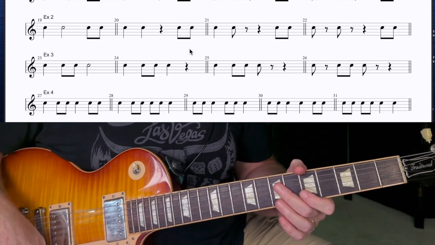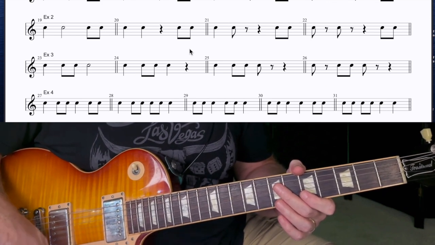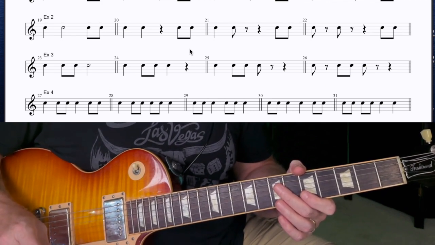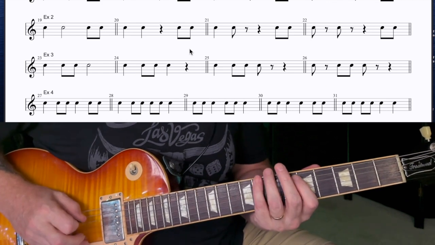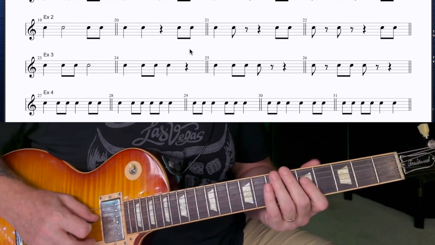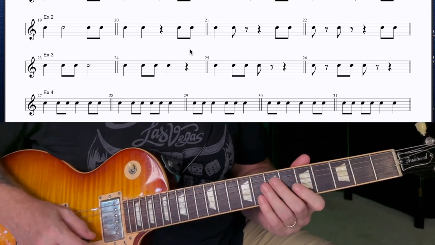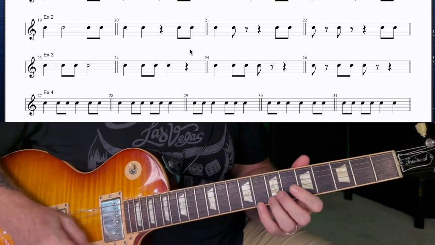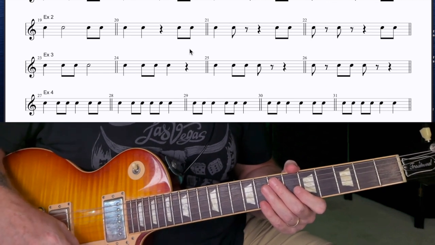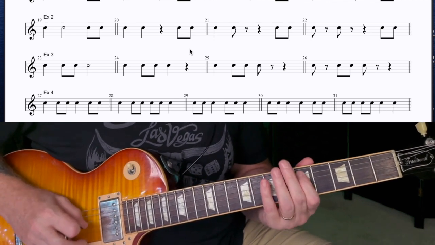Okay, measure 25, again, the same accents, but now beat 3 is an eighth note, so it's going to be a little bit shorter. All right, and then the next one are all eighth notes.